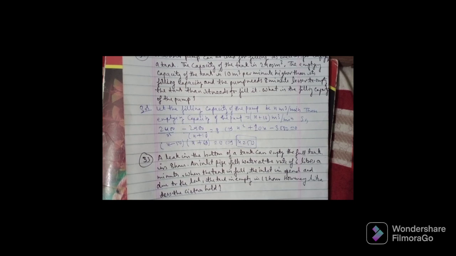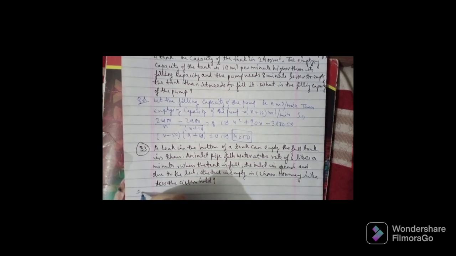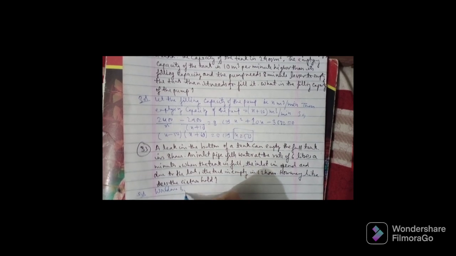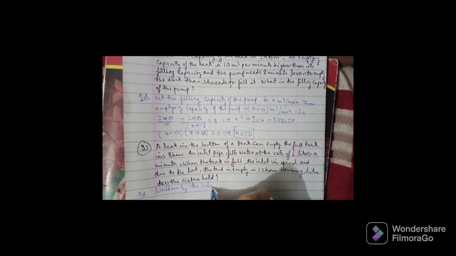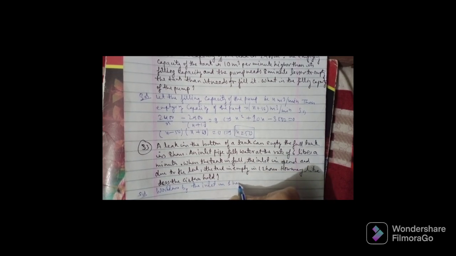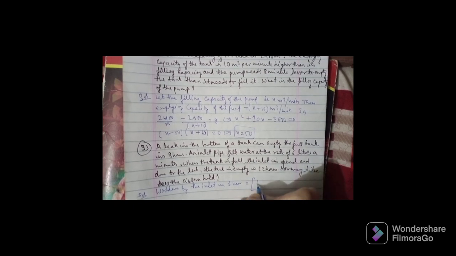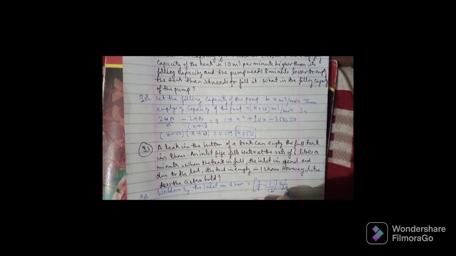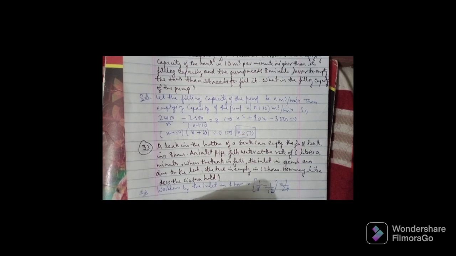Options were 7,580, 7,960, 8,290, and 8,640. So we go for it. Here we go. Work done by the inlet in 1 hour: 1 upon 8 minus 1 upon 12, 1 upon 24.